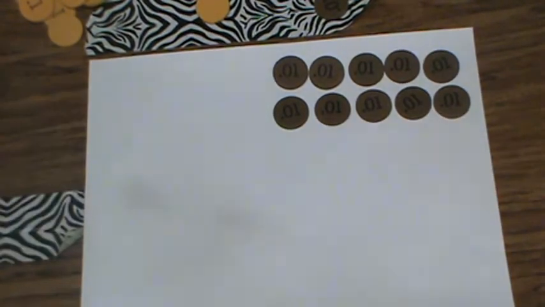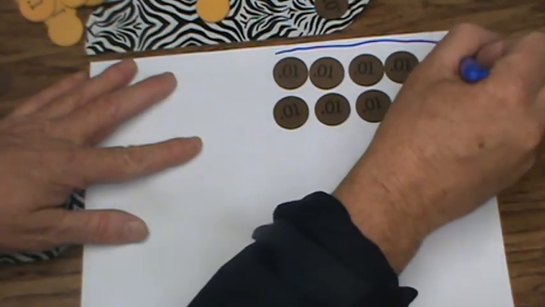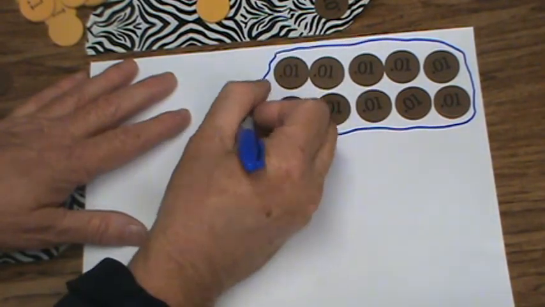We have 10 hundredths. Okay, what will 10 hundredths equal? Go ahead and circle this. 10 hundredths equals what?